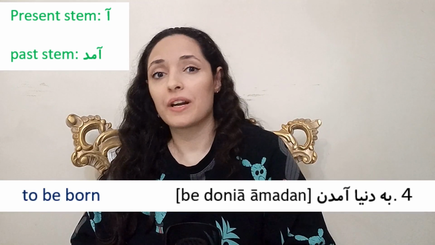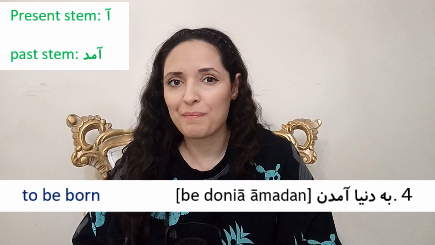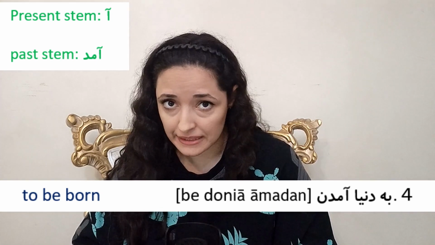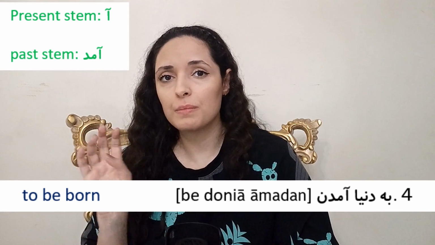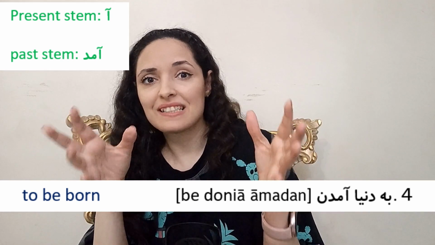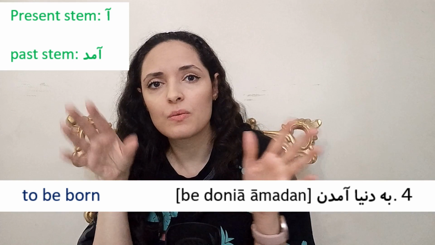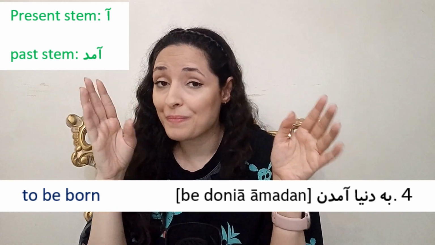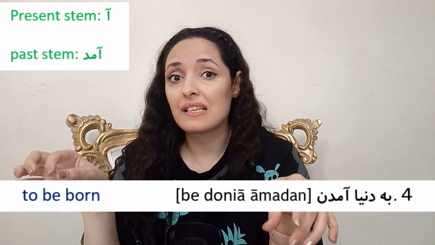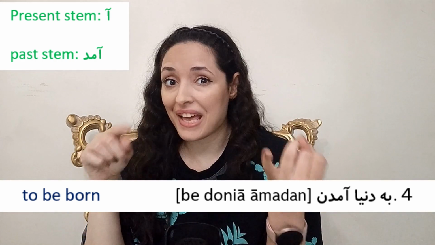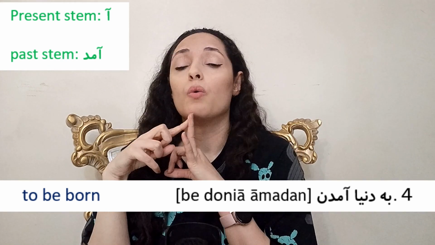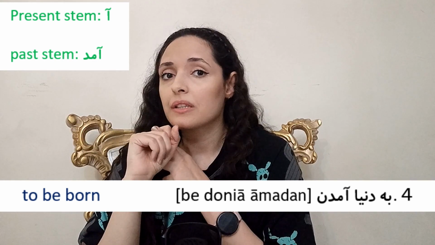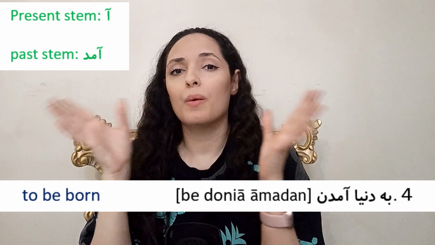The fourth verb, number 4: به دنیا آمدن. به دنیا آمدن means to be born. If I translate it word by word, it means come to this world. But it's a compound verb. This compound verb consists of three words: one preposition, به, the second word is a noun, دنیا, which means world, and the third word is a simple verb, آمدن.